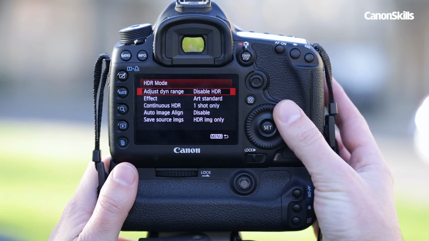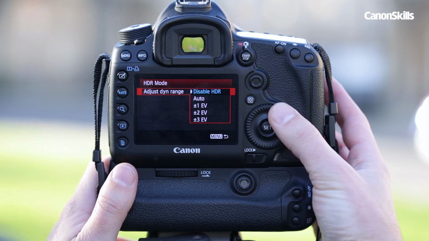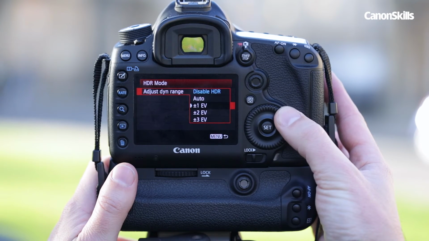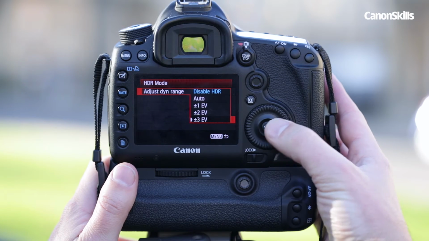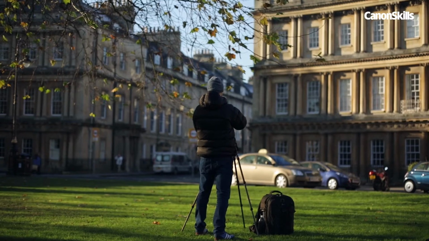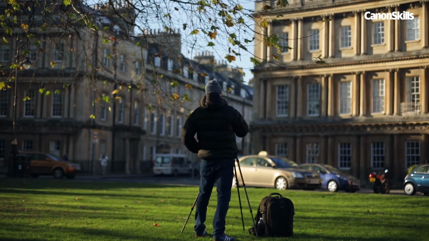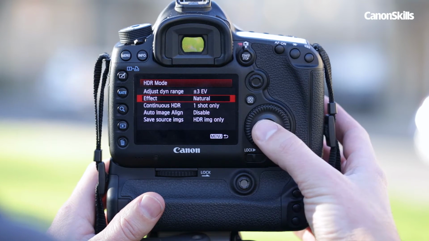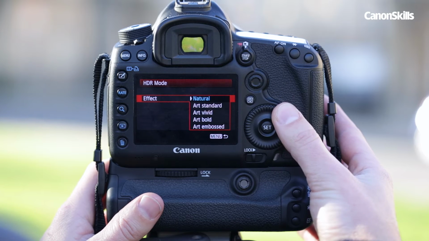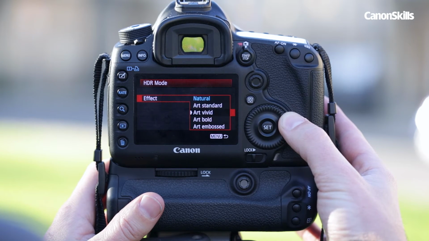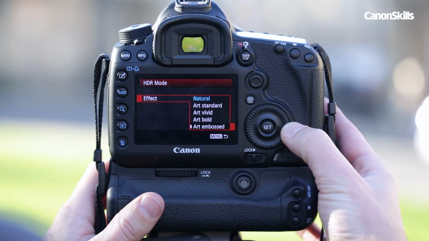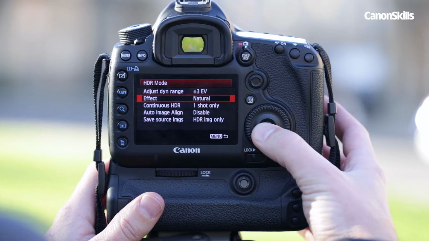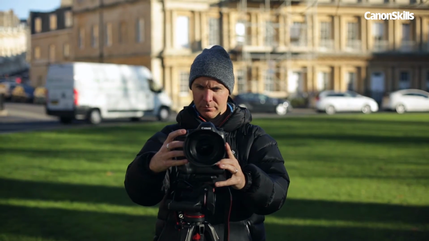With HDR mode enabled, first set the dynamic range to select the difference in exposure. Today we've used plus and minus 3 stops of exposure, as there's a big difference between the brighter and darker areas in our scene. If you want a creative look, you can select the HDR effect from Natural and 4 Art effects: Standard, Vivid, Bold and Embossed. We stick with Natural for the most realistic final image though.